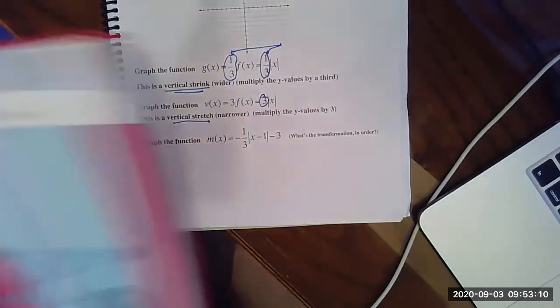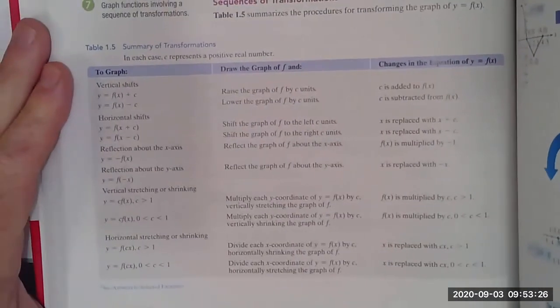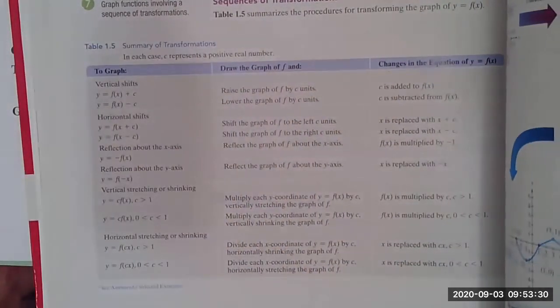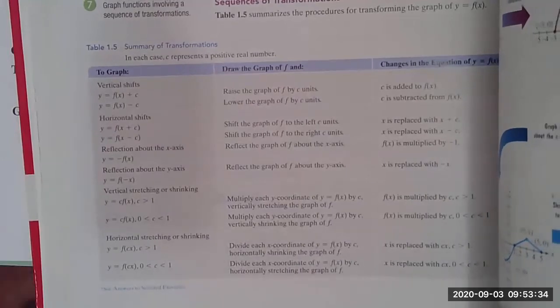All of what I'm doing is in a nice table at the end of 1.6. Here it is, page 238, at the bottom, right here. All the information you need is right there, but it's in the mathematical jargon, so to speak.